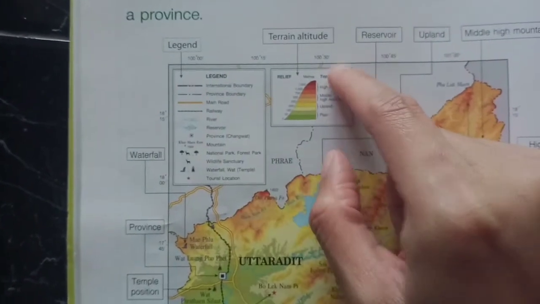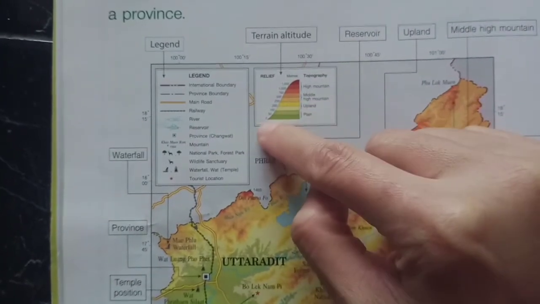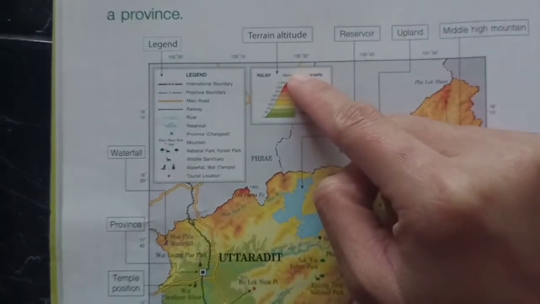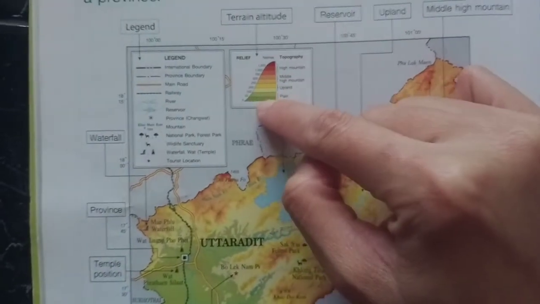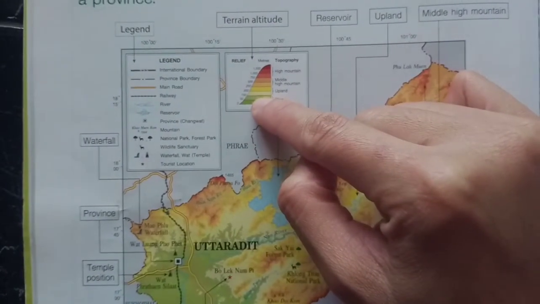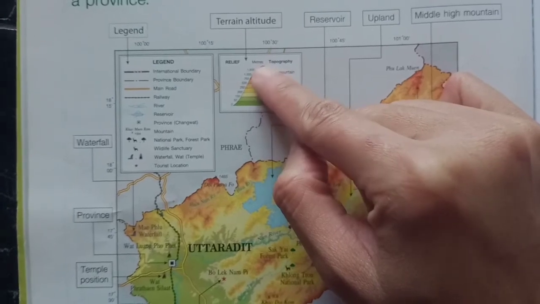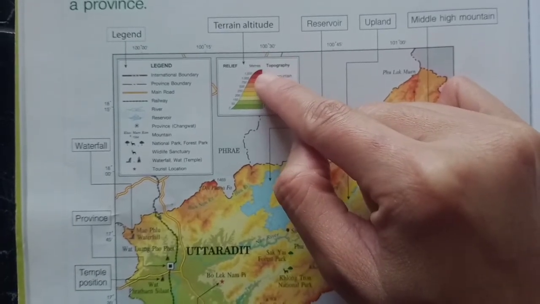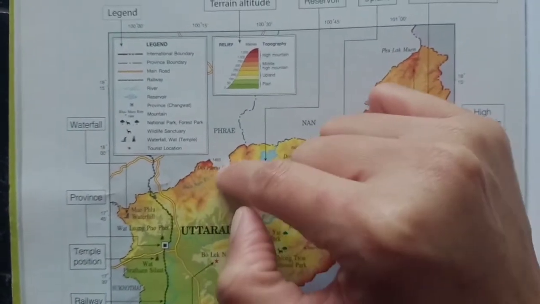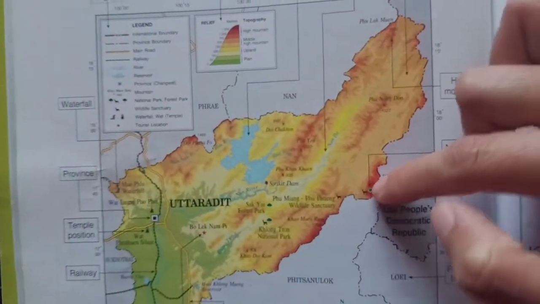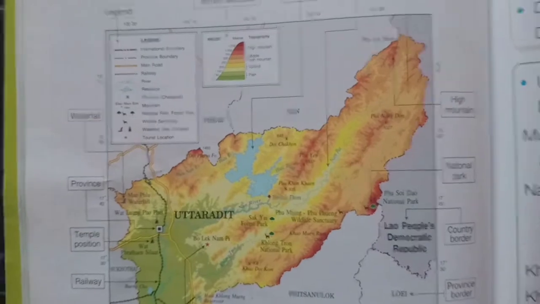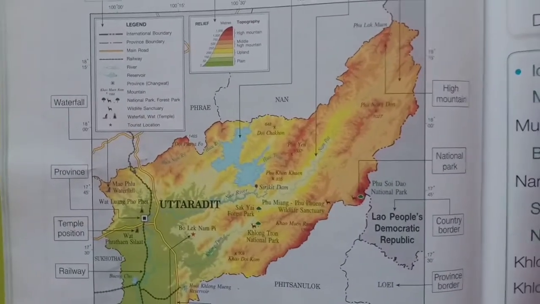We have this one, the altitude. It means to say how high the mountains are. For example, in here, you have this color like green, yellow, orange, until it goes to red to maroon. So in here it shows how high those places are, like in this one. So it means to say it's a really high mountain. Okay, it's a very high mountain.